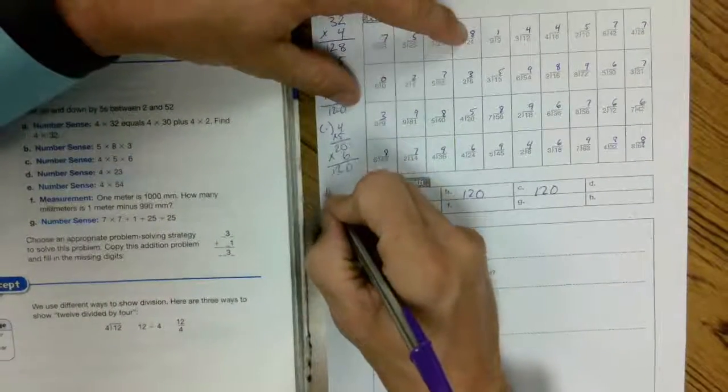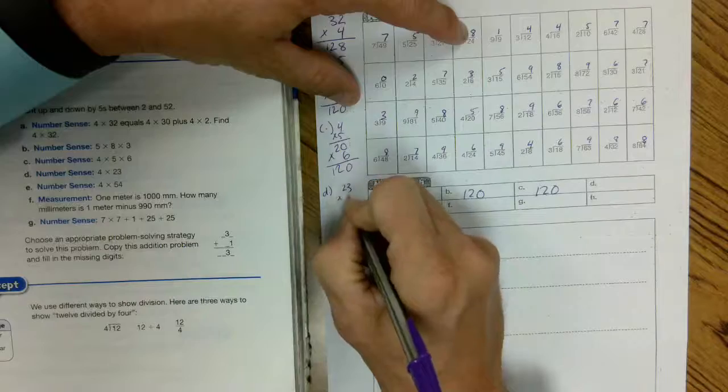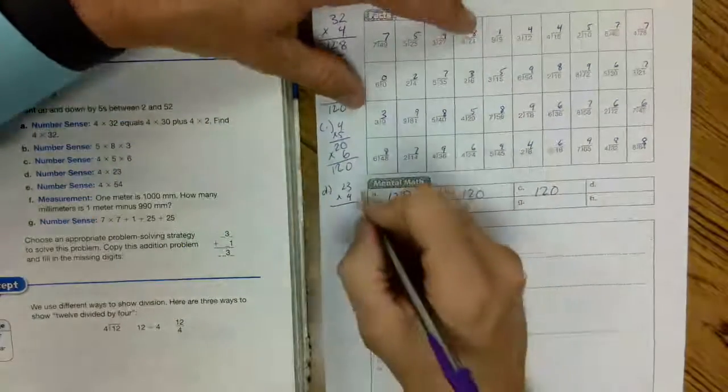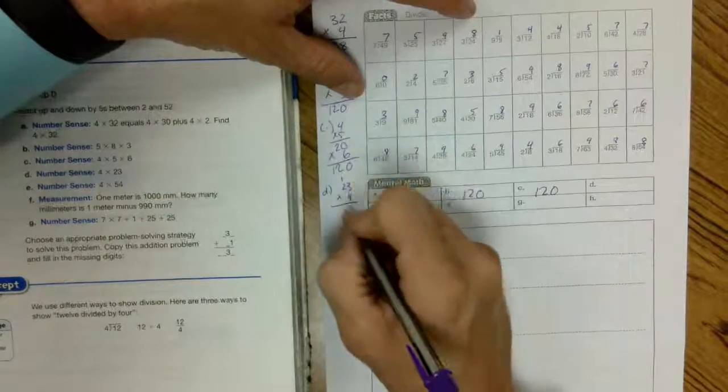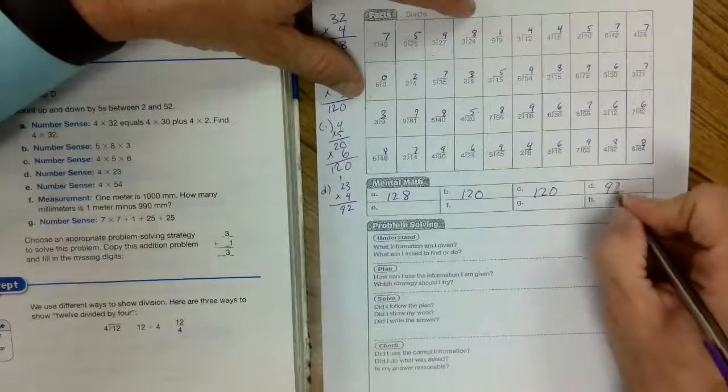D, 23 times 4. Let's put the 23 on top. 4 times 3 is 12. 2 down, 1 up. 4 times 2 is 8, plus 1 more is 9. 92.